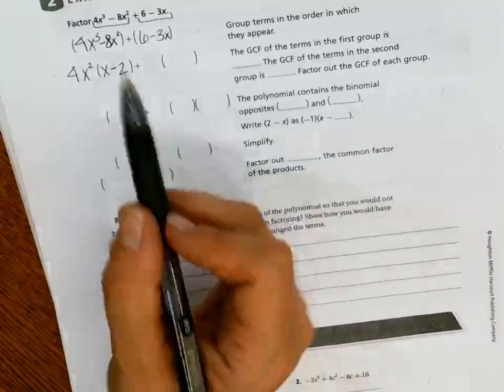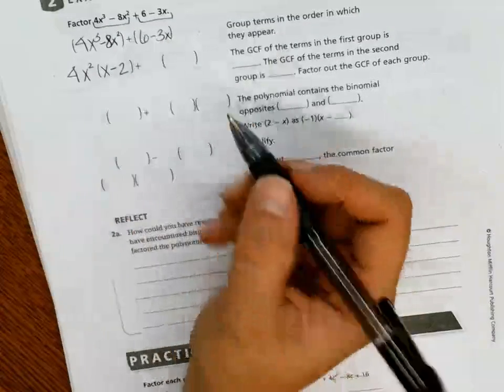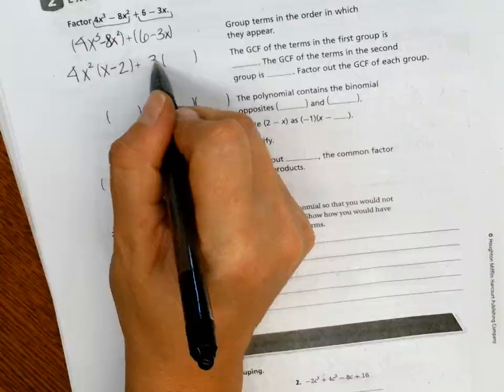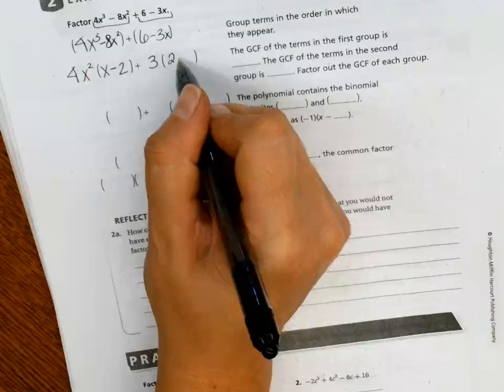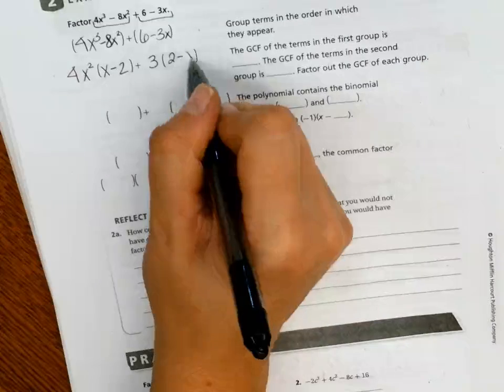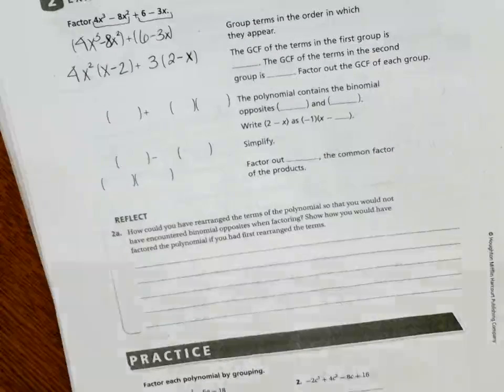6 minus 3x, the highest number I can pull out was 3. That leaves me with 2 minus x, right?